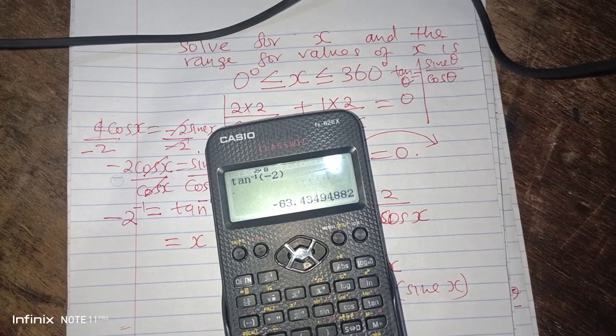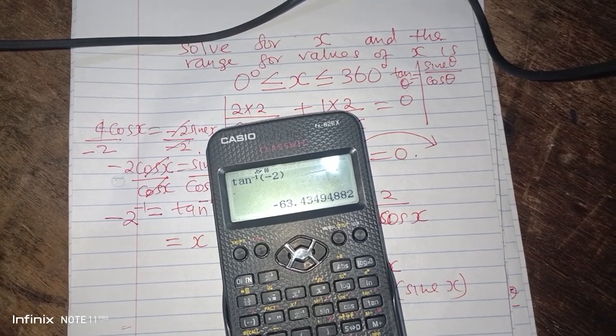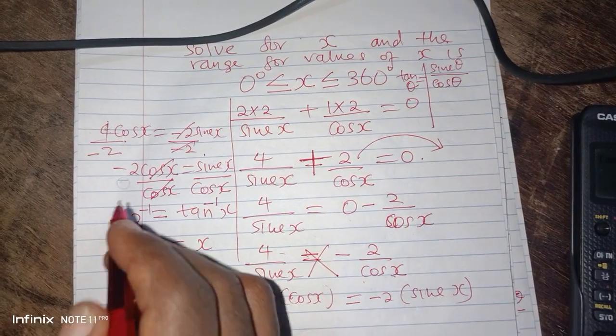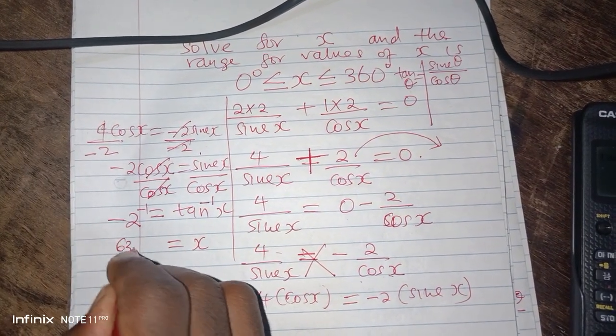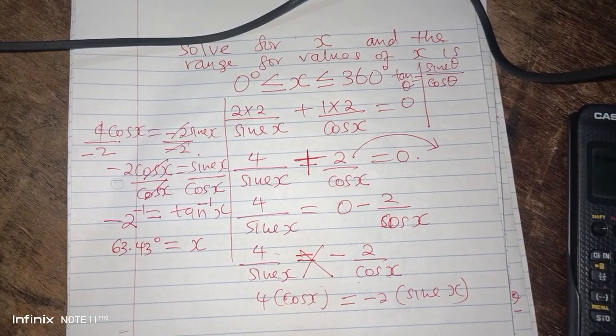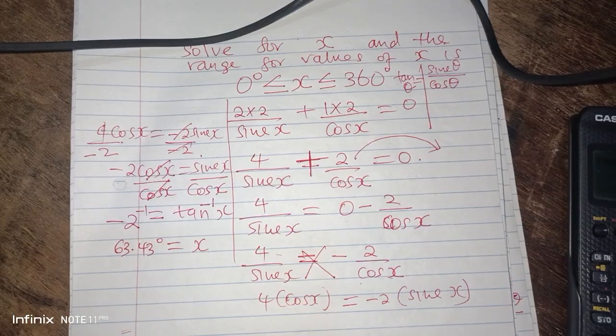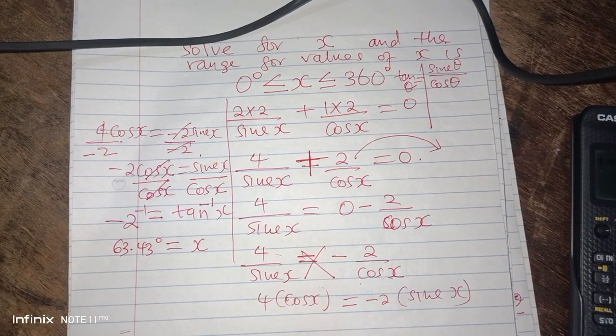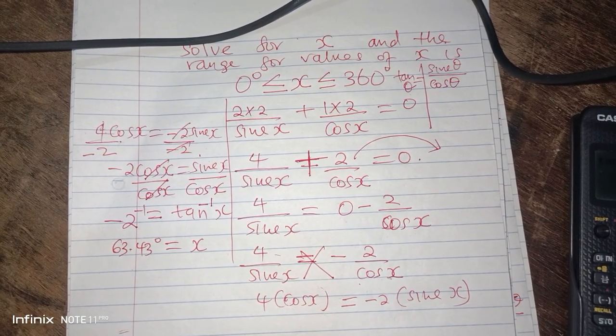So that gives us 63.4349, so that's just 63.43. So I'm going to have 63.43 degrees, and it's a negative value. Of course, this particular answer should not be negative because it's an angle. It just tells us where the angle can actually be obtained.